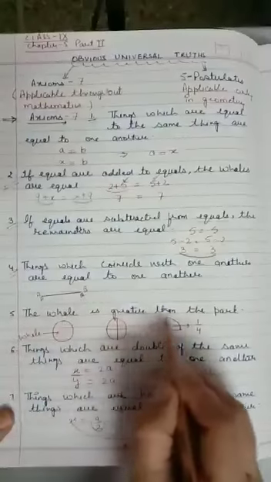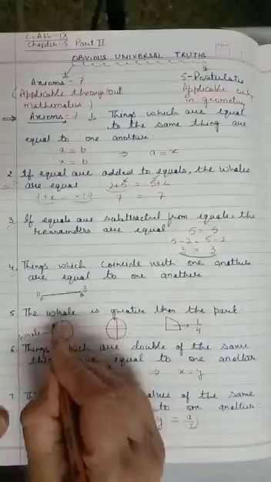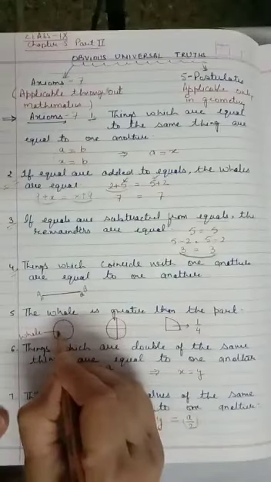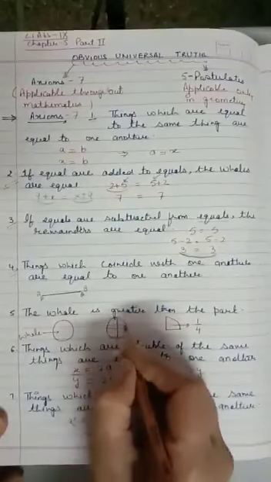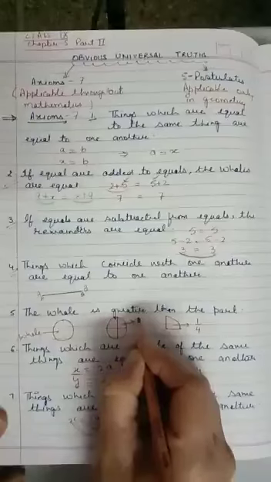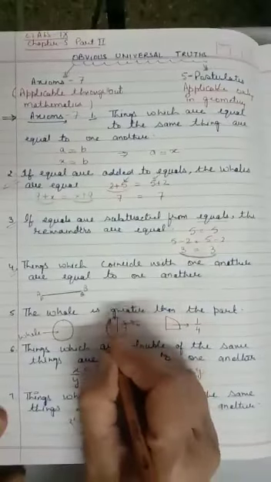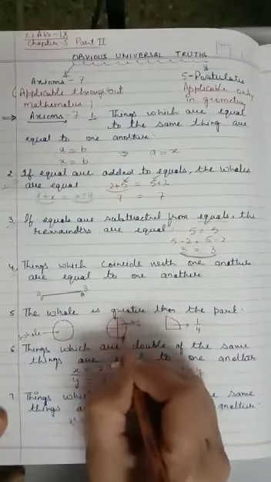The whole is greater than the part. Whole means, for example, I have taken a circle. The circle is acting as a whole. I am dividing this whole circle into 4 equal parts. Each is a part, each is 1 by 4 of the complete one. Complete means the whole one.